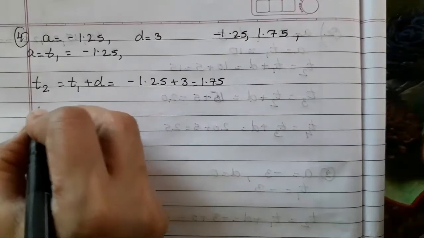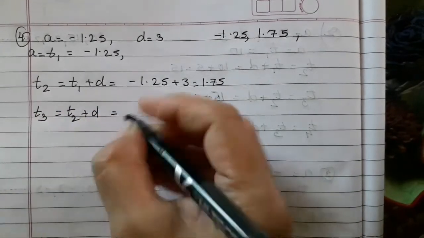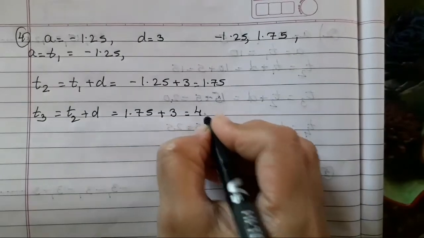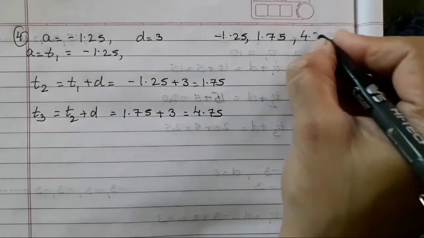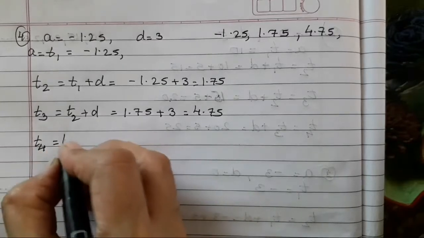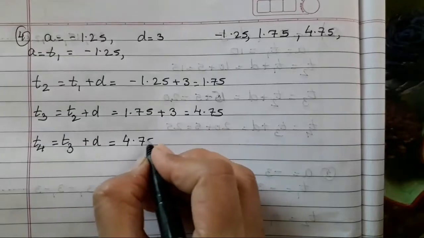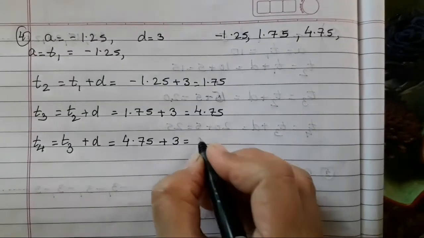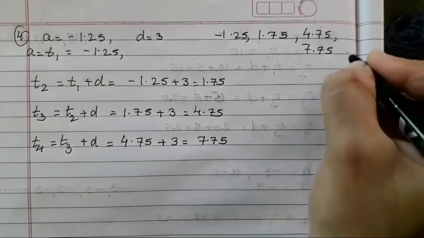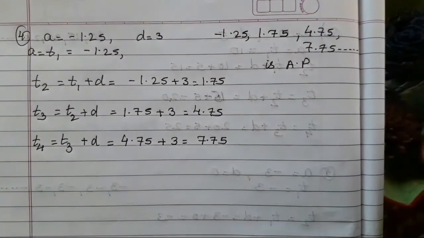For finding the third term, T3 is equal to T2 plus D, which is 1.75 plus 3, that is 4.75. 4.75 is the next term of the arithmetic progression. Next is T3 plus D, which is this number plus the difference, which is 7.75. So 7.75 is in the AP, and so on. You all have to show it in this way.